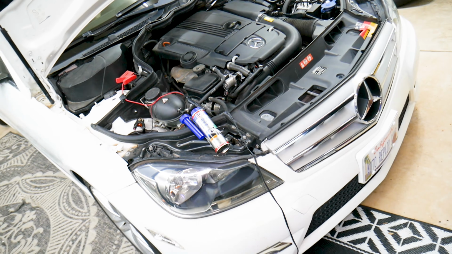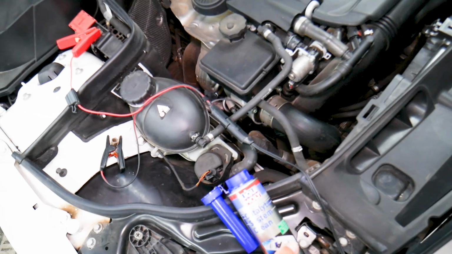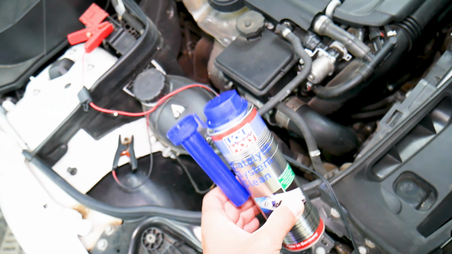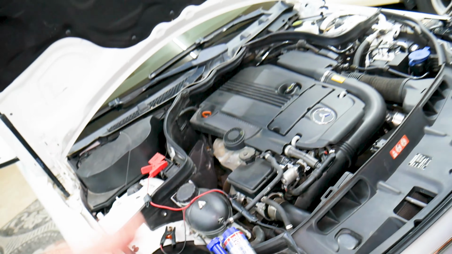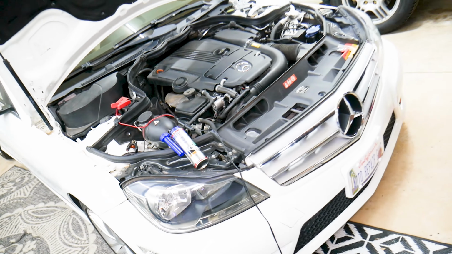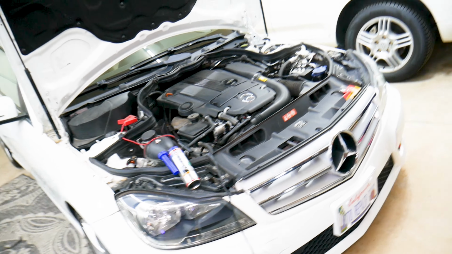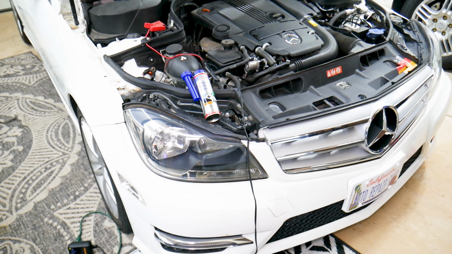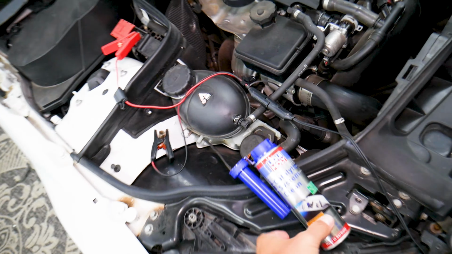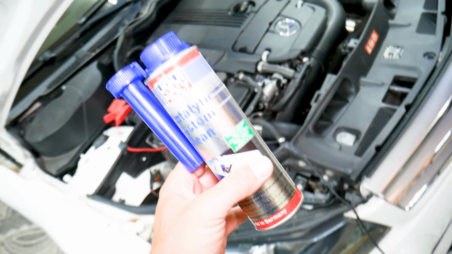In other cases the light still came on, so we went to 2 or 3 cans. They're not very expensive. We'll put the link in the description of the video below where you can get it from. Then the light never came back on. So you never know. We had some that were not successful, obviously, but most of the time it worked for us. For just a few dollars, I think it's worth a try.